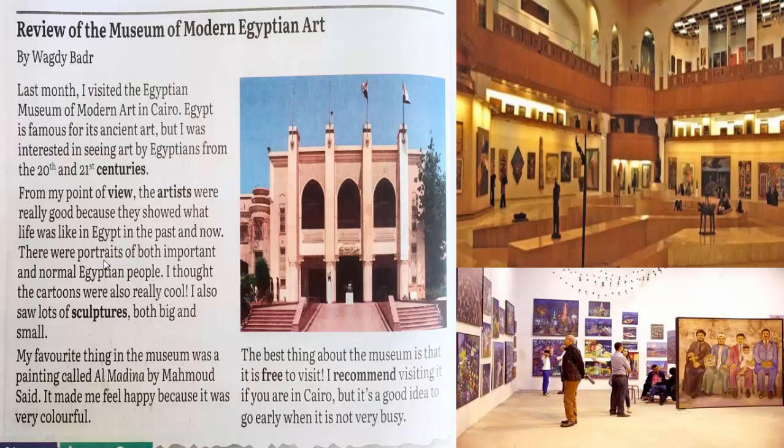There were portraits of both important and normal Egyptian people. I thought the cartoons were also really cool. I also saw lots of sculptures, both big and small. My favorite thing in the museum was a painting called Al-Madina by Mahmoud Said. It made me feel happy because it was very colorful.